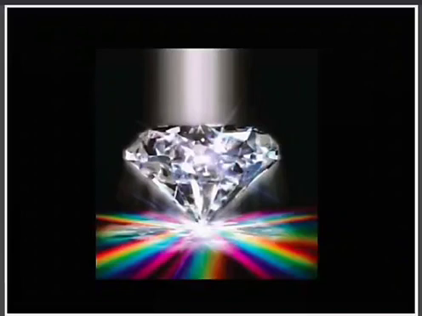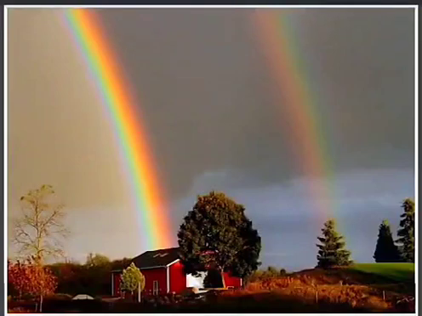You can see different colors, 7 colors, and you can see a different spectrum of color. It looks so beautiful. This is nothing but dispersion. What is this? This is a rainbow.